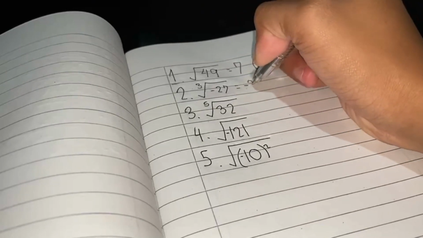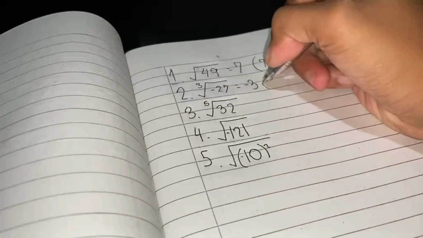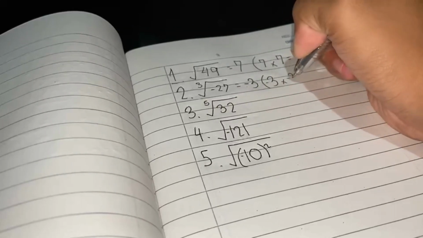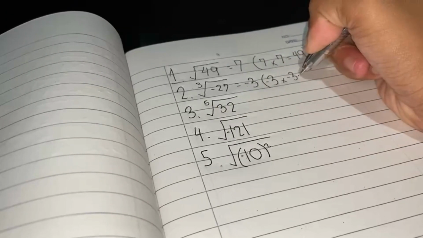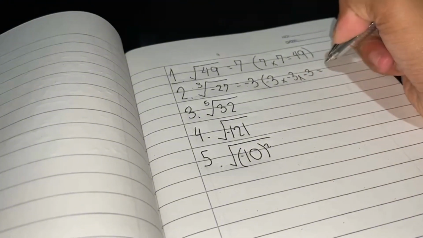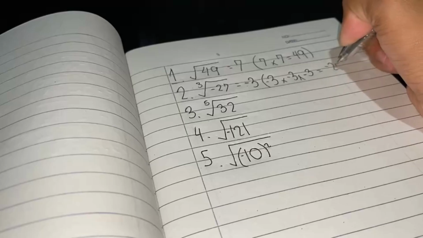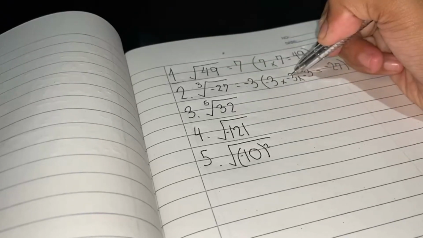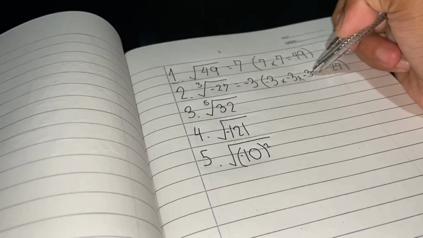Cube root of negative 27, the index is 3. We need to find a number that when we multiply 3 times will answer negative 27. So the answer is negative 3 because negative 3 times negative 3 is equal to 9 and 9 times negative 3 is equal to negative 27.